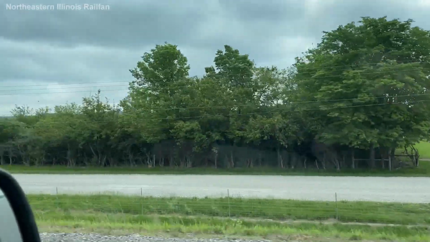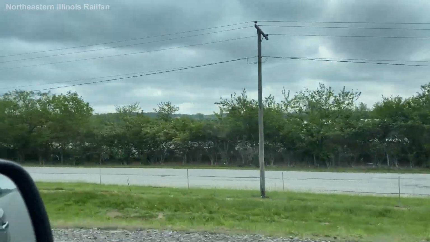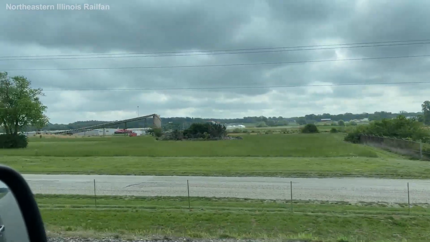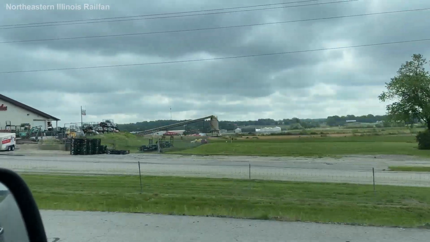A little later, we hear from the dispatcher who has switched to the road channel to contact the train. Sometimes they'll tell the train to switch over to their channel, sometimes they won't. It just depends.